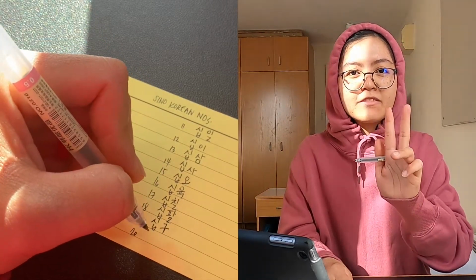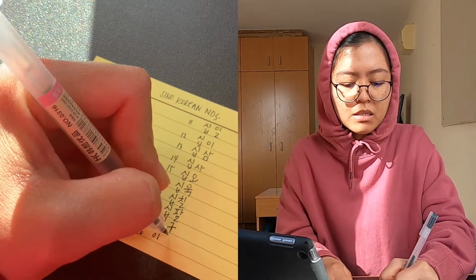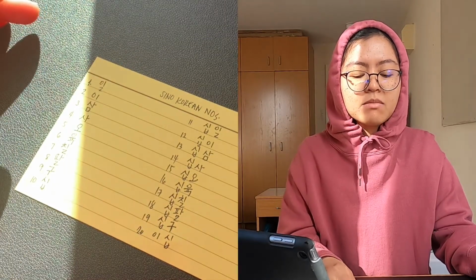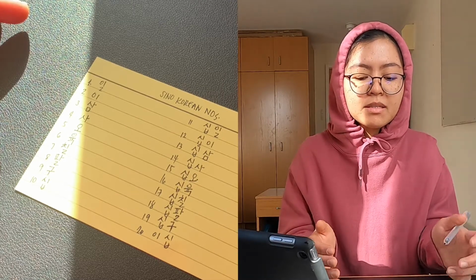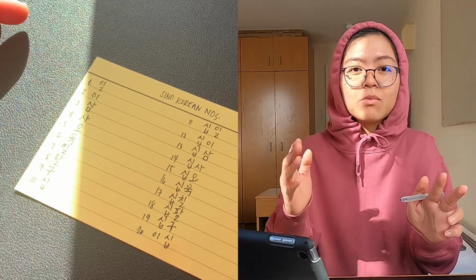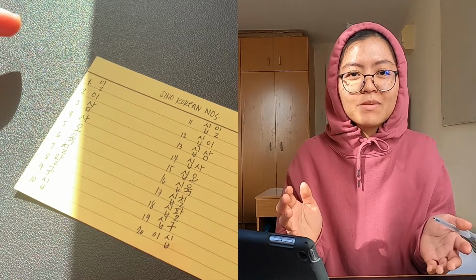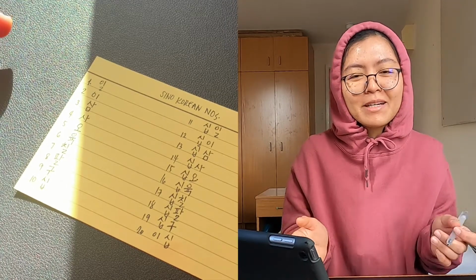2 of the 10. So you take the number 2, i, and then 10, i ship. So just imagine when you go beyond 20 and then you reach 30, for example. So 20 is i ship, and then you add 1. So i ship il, and then i ship i for 22, i ship sam for 23. So that's how Sino-Korean numbers go.